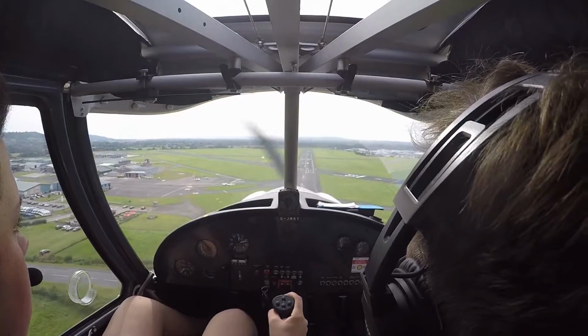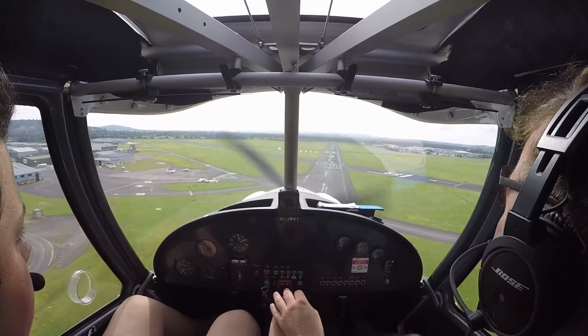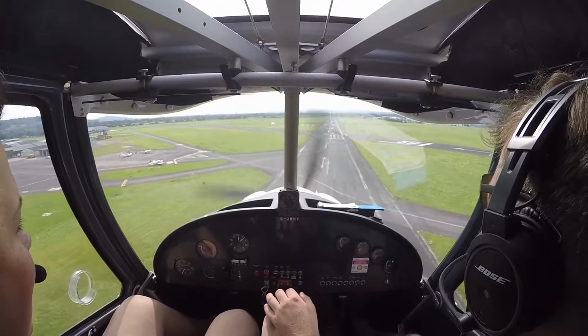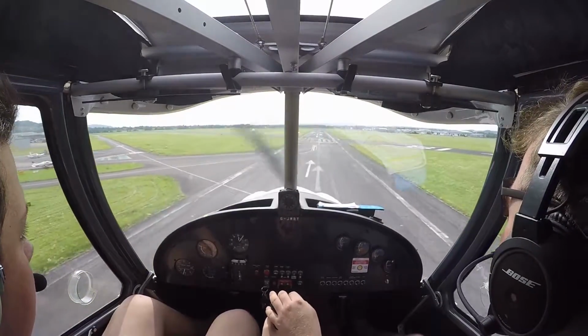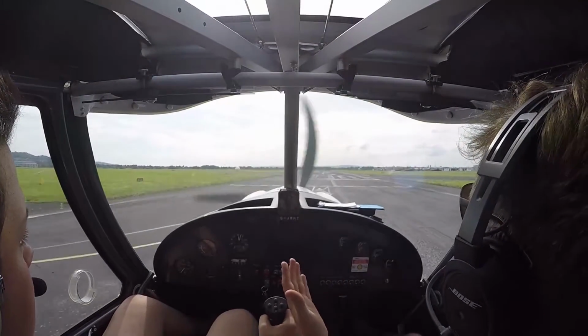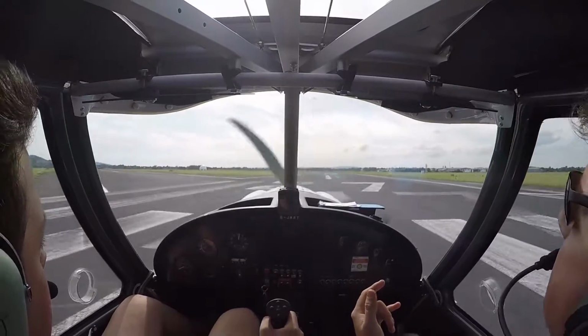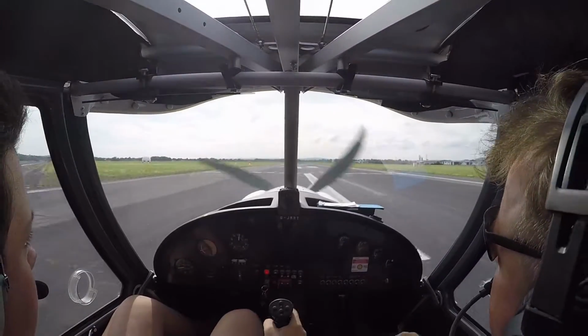Lovely, and just let that nose drop as well. Yeah, if you let go of the stick, look how that nose drops quite a bit there. So you want to then just allow the aircraft to come down, then ease the stick back, ease it back, ease it back down. And then hold that nose off as you land as well.